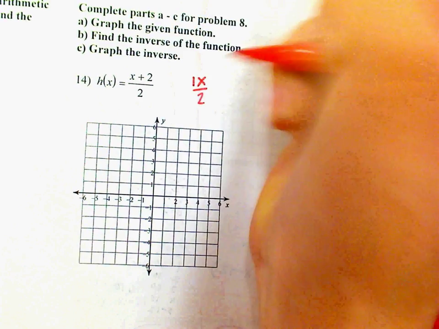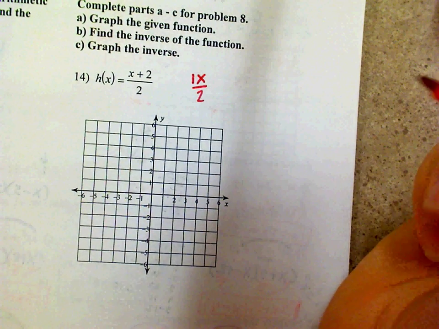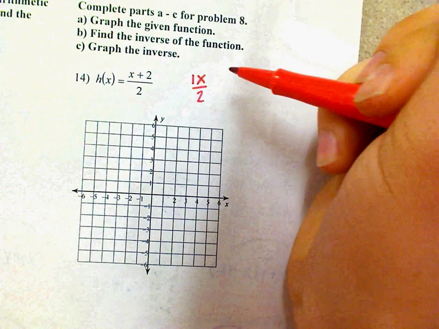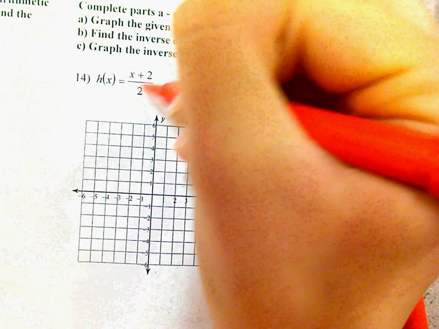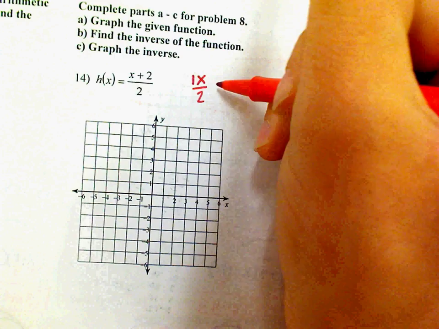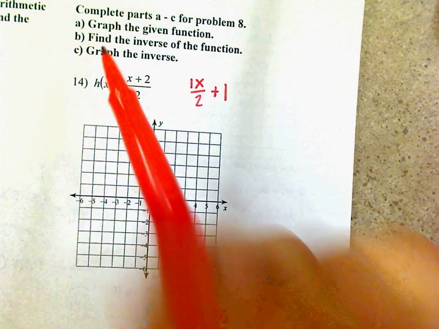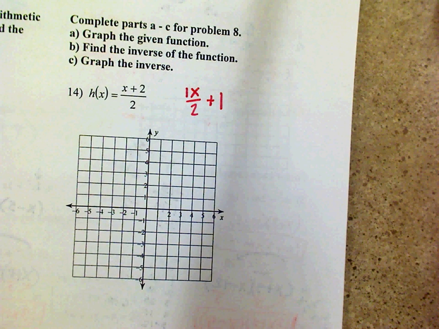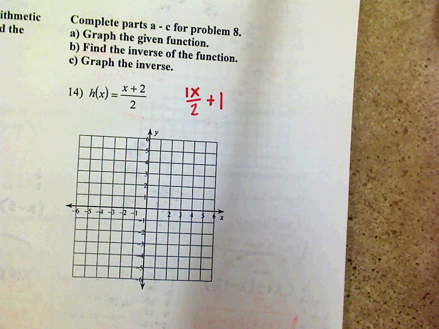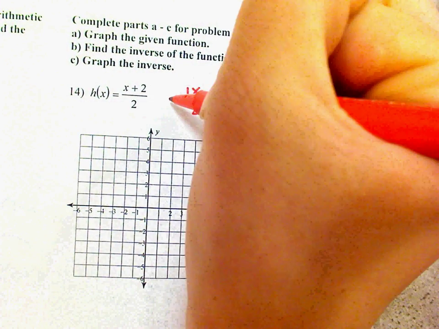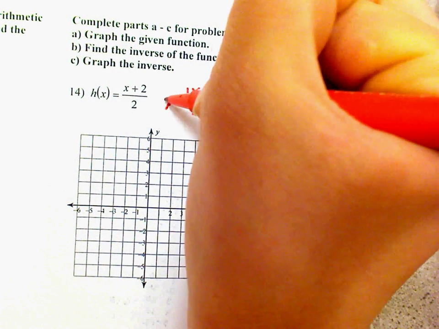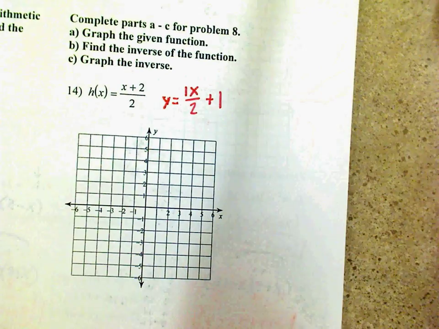And then you take this here and you divide it, so that would be plus 1. Your y-intercept is 1, which would be right here.